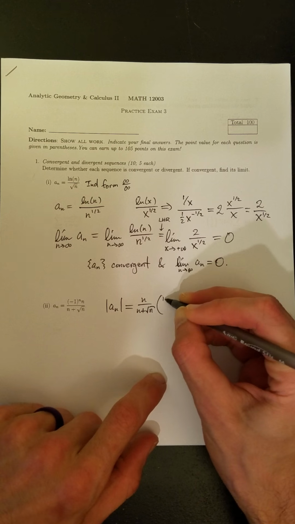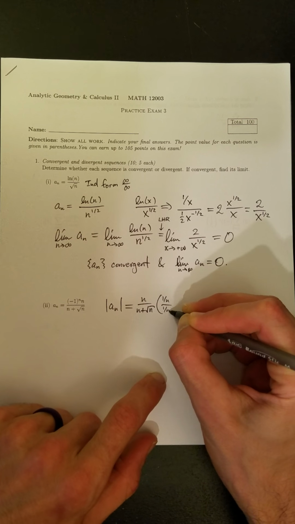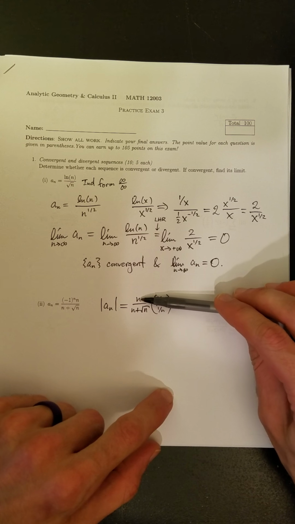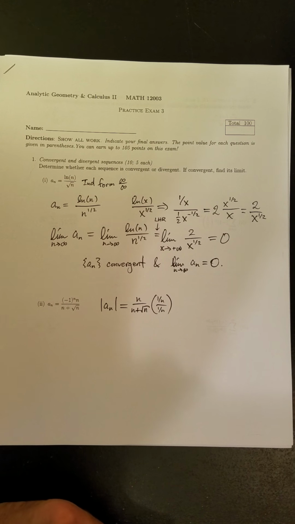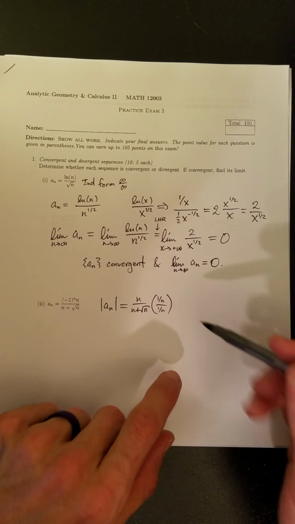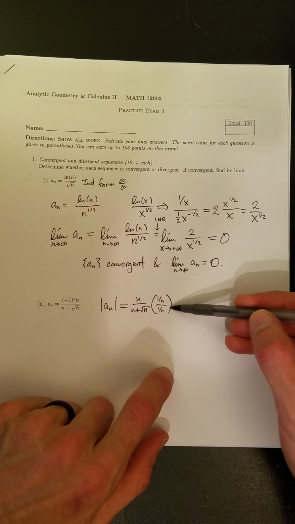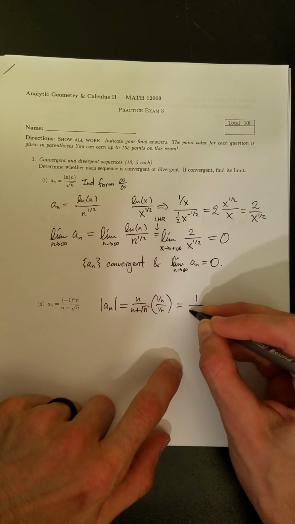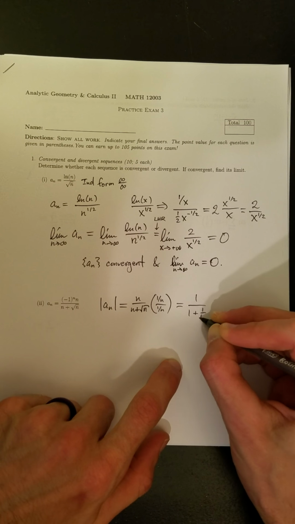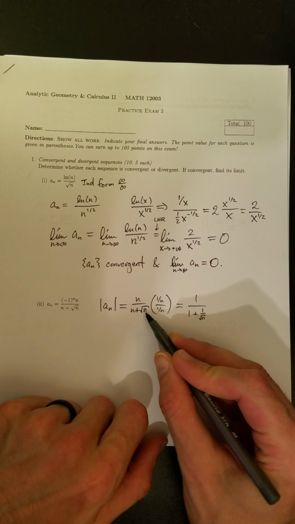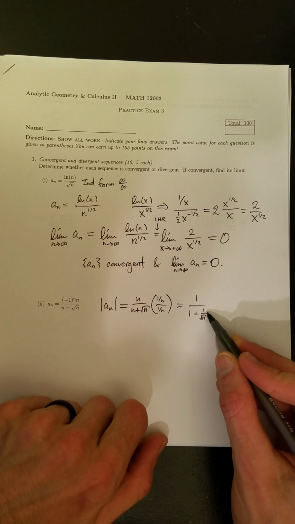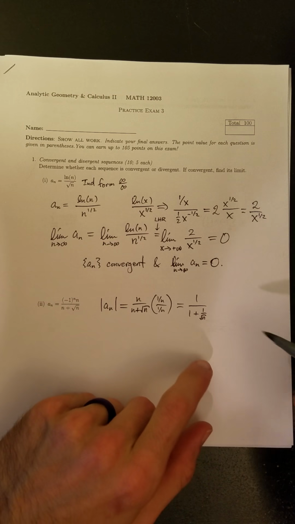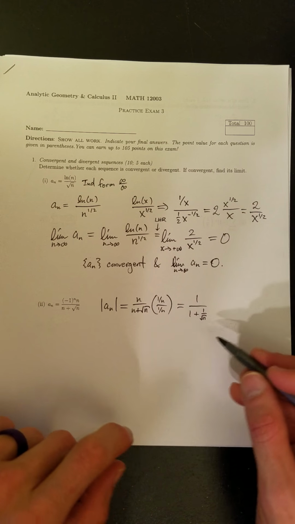To do that, we're going to divide by n in the numerator and in the denominator, because as n goes to infinity, both the numerator and denominator blow up. I don't care to use L'Hopital's rule here because I can get away with this algebraic manipulation. And so this turns out to be 1 over 1 plus 1 over square root of n. Of course, square root of n divided by n is 1 over square root of n, so hopefully that's not too difficult to see.